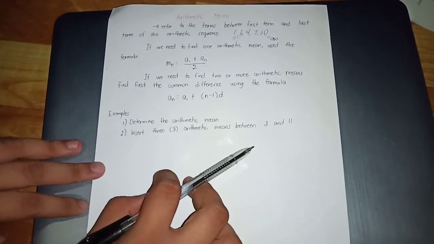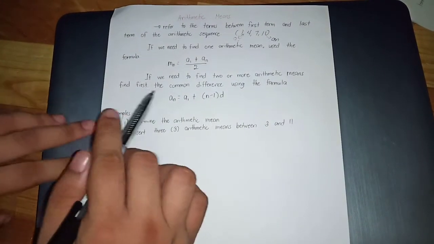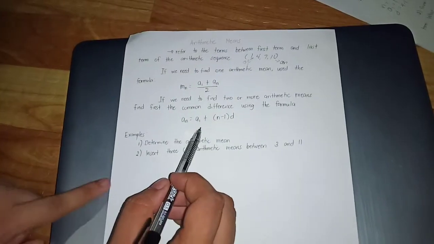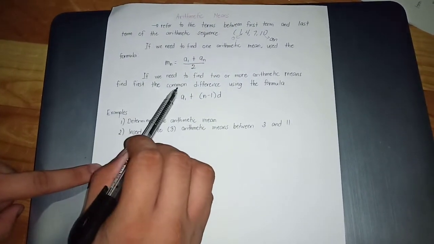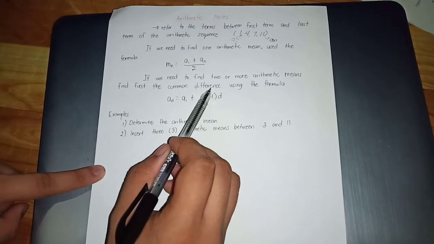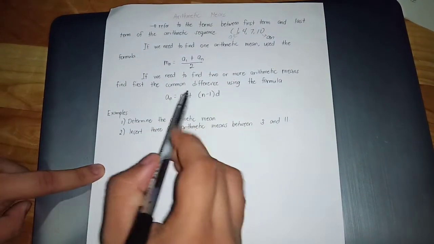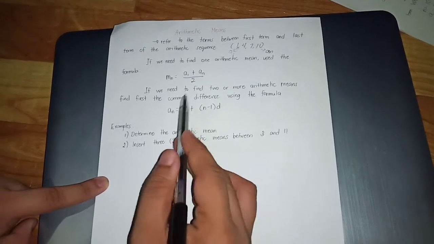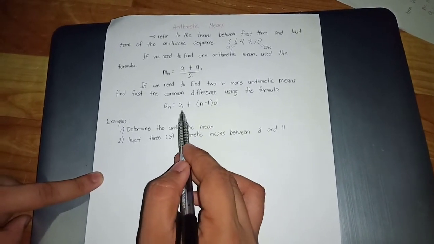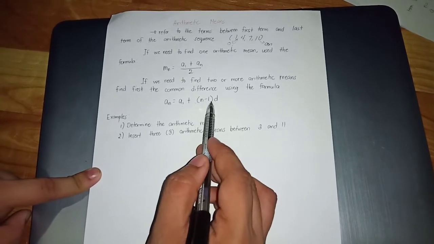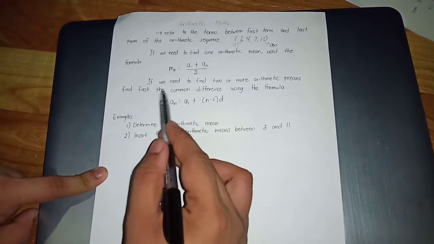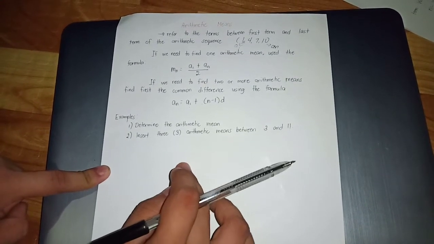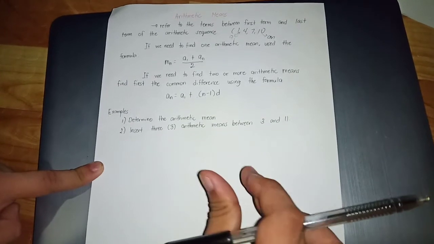Paano naman kapag dalawa or higit pa ang hinahanap nating arithmetic means? Ang una nating gagawin, we need first to determine the value of our common difference, kasi it will serve as the key or foundation. Kapag nakuha na natin ang common difference using the formula a sub n is equal to a sub 1 plus the quantity of n minus 1 multiplied by d, we will just add it to our first term, then we will determine the other missing arithmetic means.